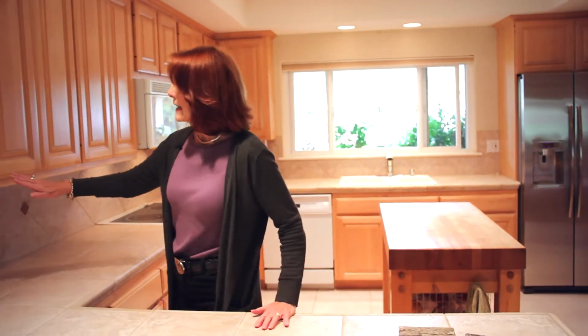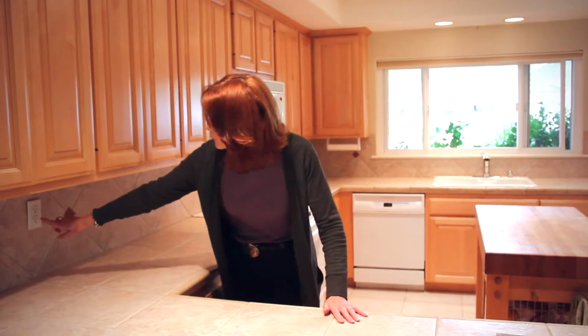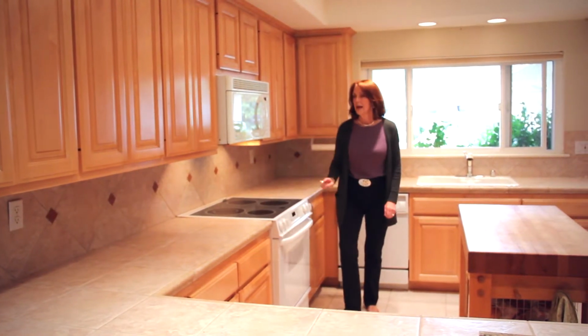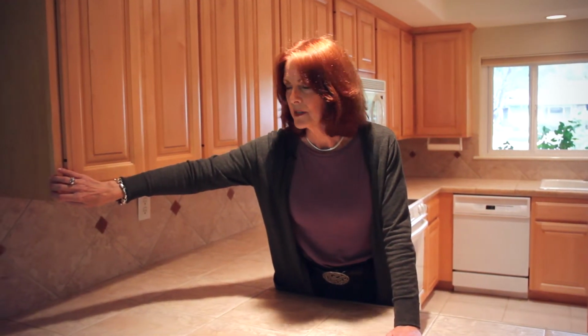The other thing to take into consideration is the distance that you have from the countertop to the overhead cabinets, where the outlets are situated, and then also how the backsplash ends once you don't have any overhead cabinets anymore.